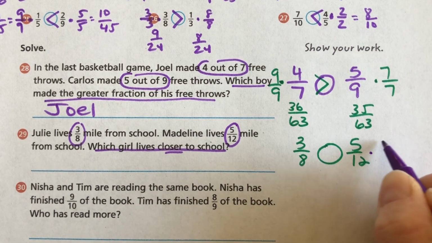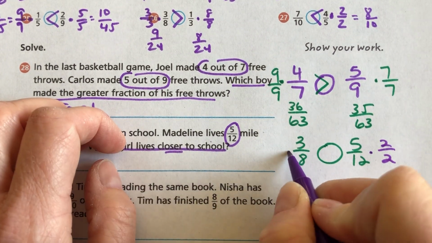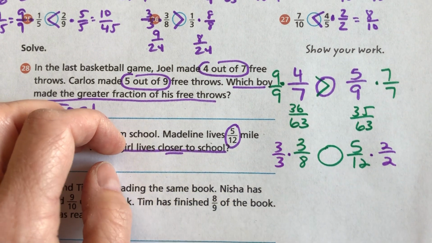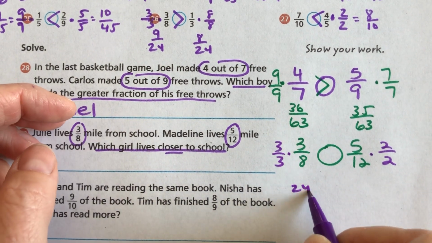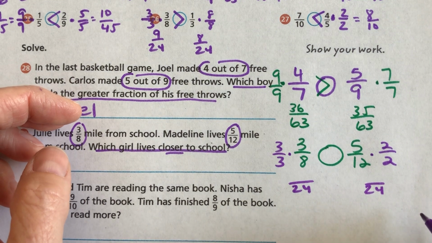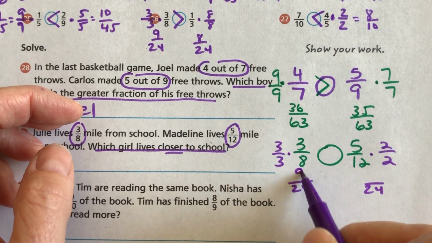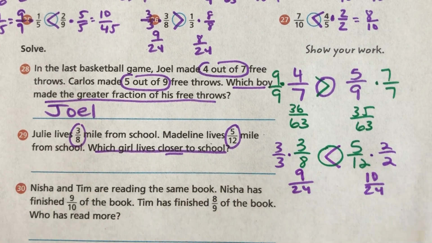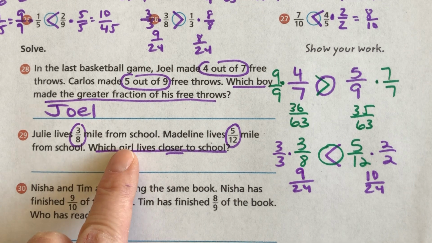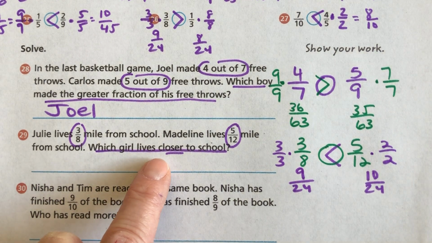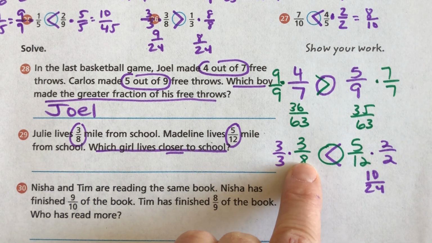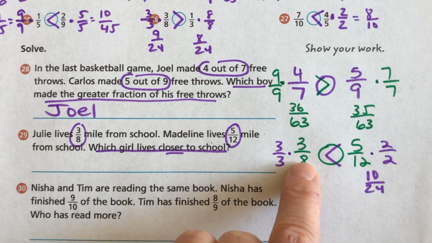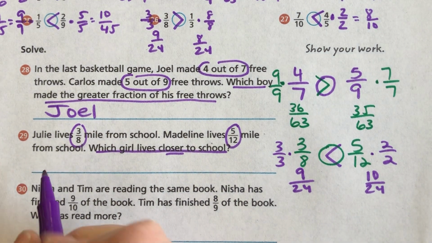So I would multiply 5/12 by 2 over 2, and I would multiply 3/8 by 3 over 3. The reason is I will get a denominator of 24 that matches when I do that. 3 times 3 is 9, and 5 times 2 is 10. So I know that 10/24 is greater than 9/24, but this question is who lives closer to school? So I'm going to go with the 3/8 because that's less. That means it's a lower distance away from school. So the 3/8 goes with Julie. So I'm going to write Julie on the line.